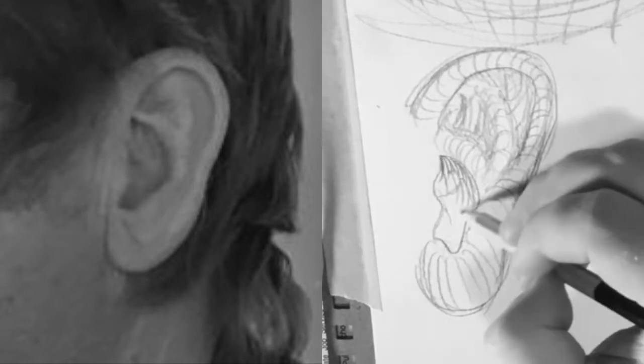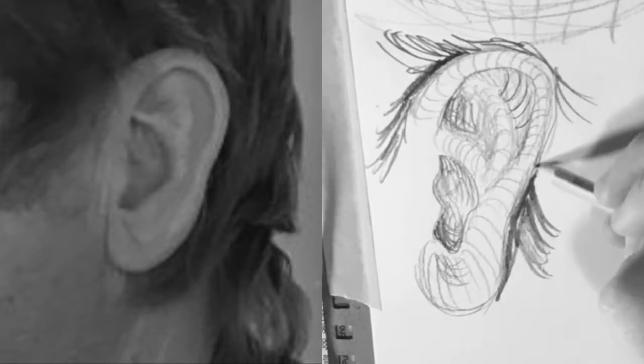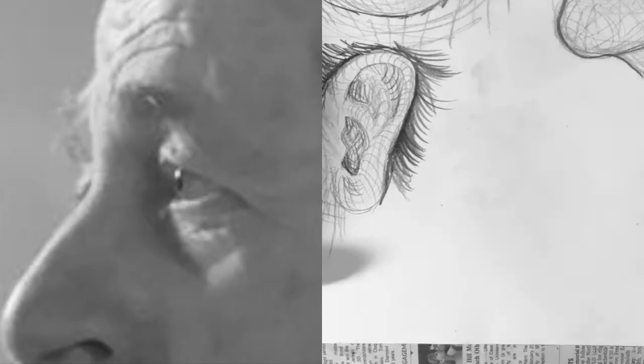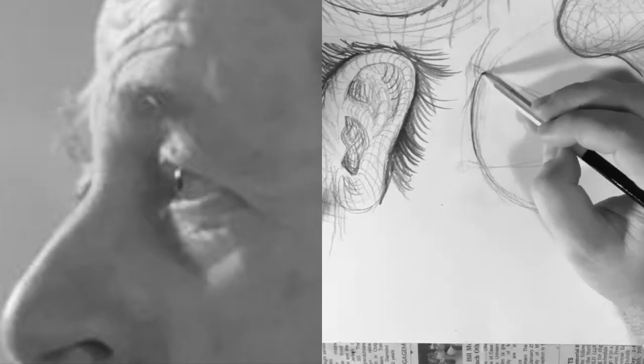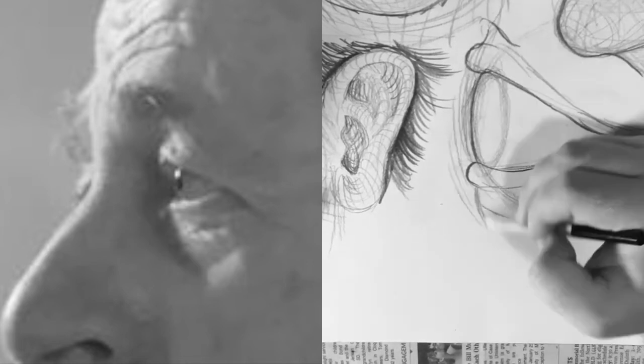Here, I'm drawing an ear, and ears can be very tricky. They have a lot of convolutions, and it's going to take some practice.